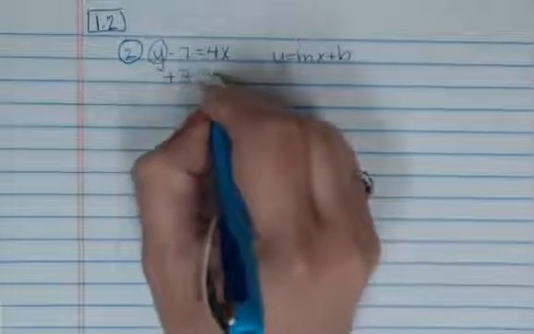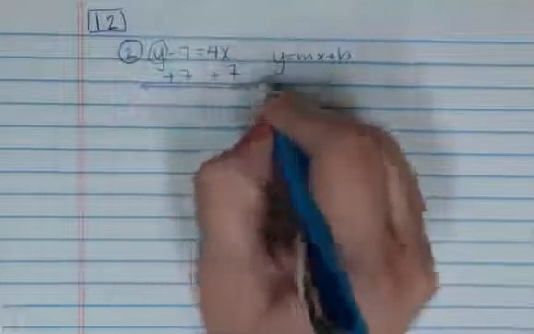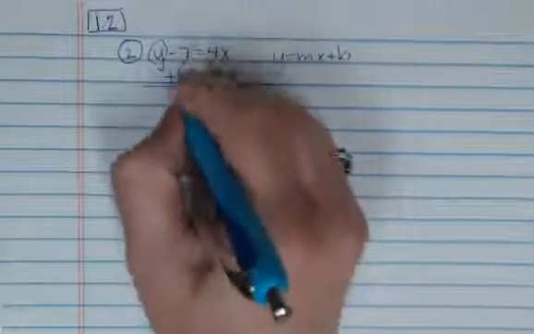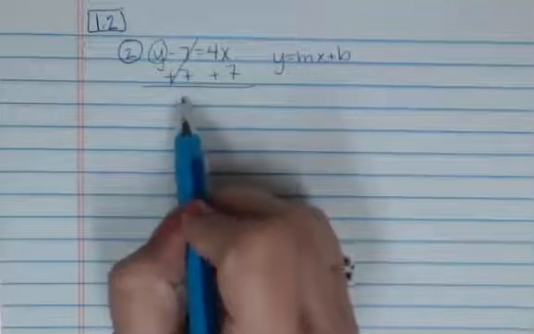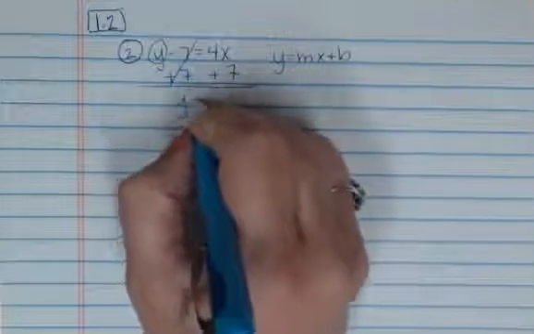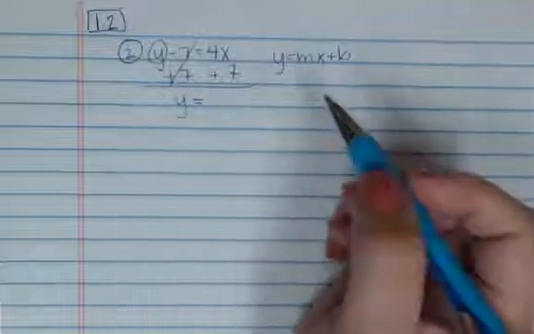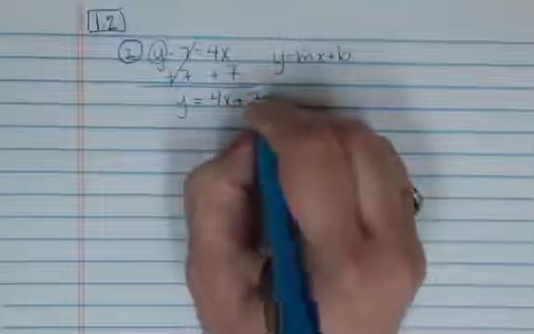And so I'm going to move the negative 7, or minus 7, to the other side. So I'm going to say plus 7, because you have to be fair. Whatever you do to one side, you have to also do to the other. Negative 7 and positive 7 equals 0, so I'm not going to put a 0 here. I'm just going to bring the y down because it's the only thing left on the left side. On the right side, I would have to say 4x plus 7.